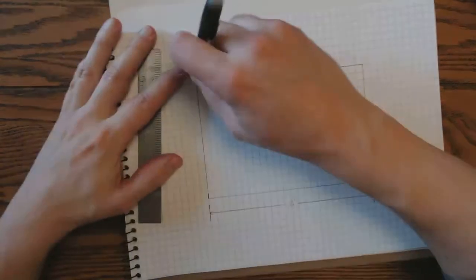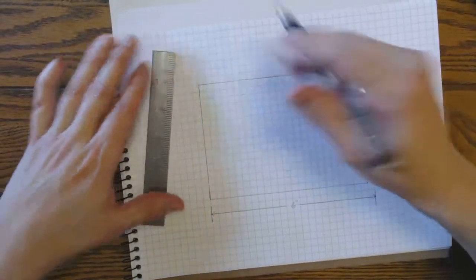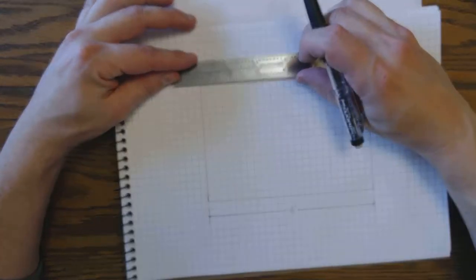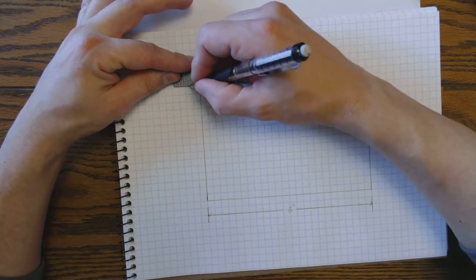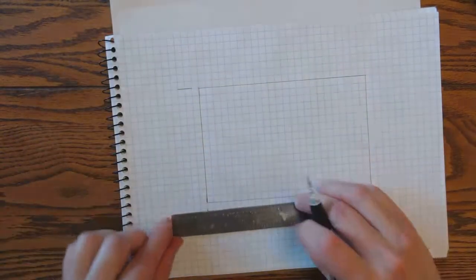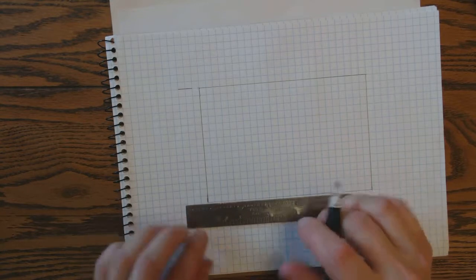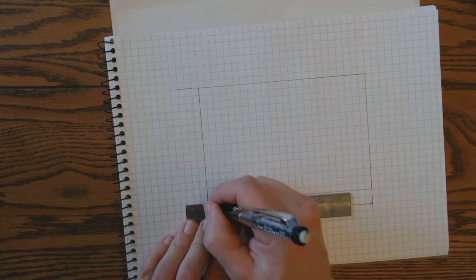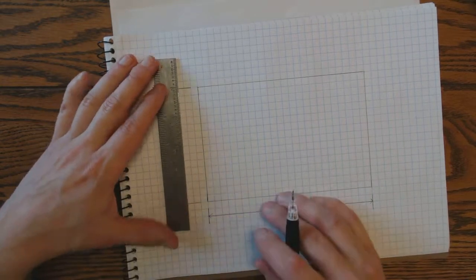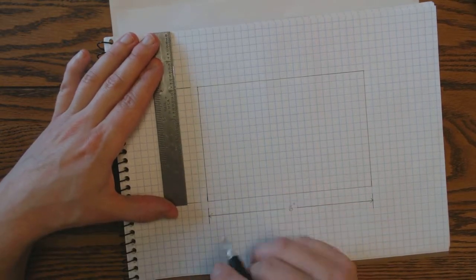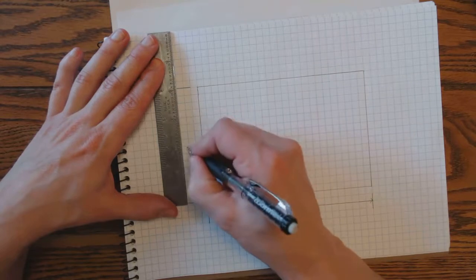We'll do the same out here. Let's clean this up. We're going to skip this first square and go 2. Halfway between 4 is 2 inches. 1, 2.